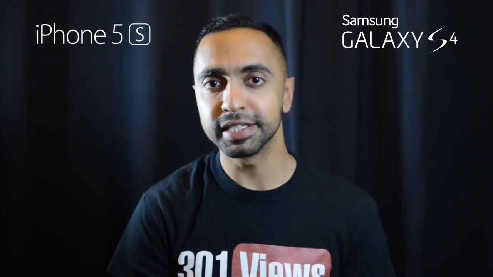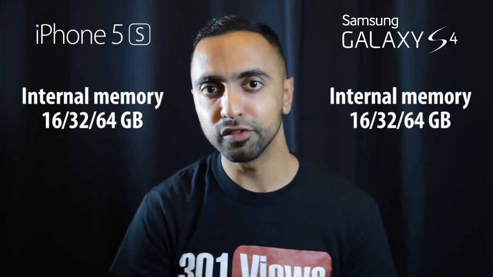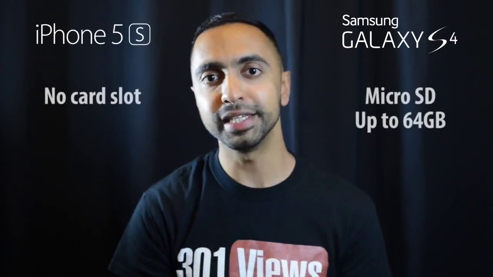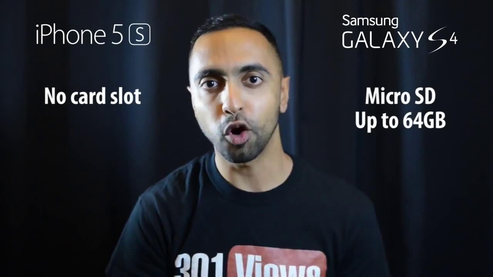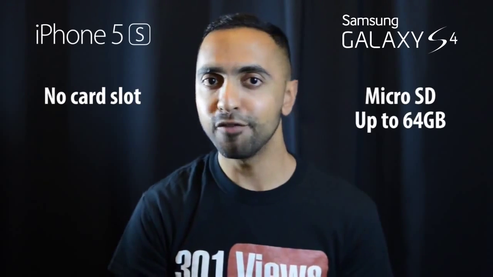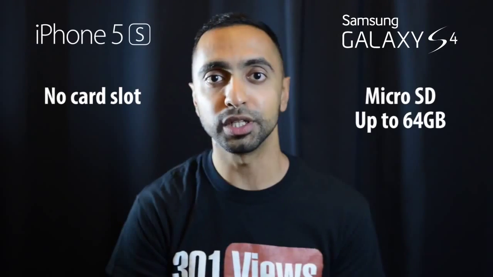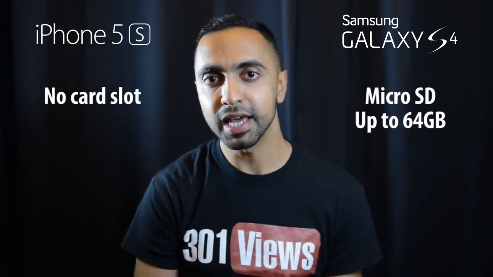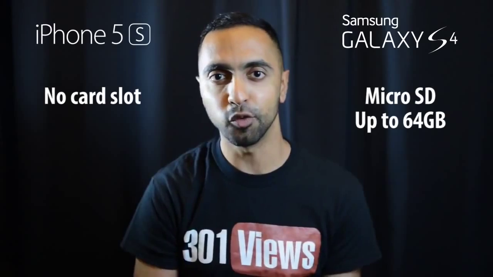Internal memory, you've got the same options, 16, 32 and 64 GB versions on both of these, but the S4 does have expandable storage. You've got micro SD up to 64 GB, so you are going to be able to expand the memory that you have on the S4. On the iPhone 5S, you don't have the option. You're just stuck with the storage option that you get initially. So if you are somebody who has a lot of media on your device, then it may be worth going for the larger options such as the 32 and the 64 GB versions.